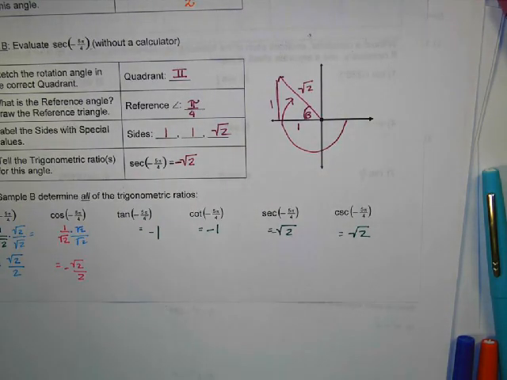Are we all over? Are we gonna go and start on the back? Yep. All right. On back.